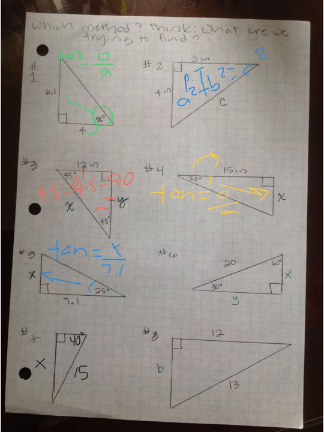Okay, number 6. Ooh, we have a hypotenuse. We have an x and a y. And we have our 30 and 60. So I think this is going to be our 30-60-90 right triangle formulas that we have to use to get the x and the y.